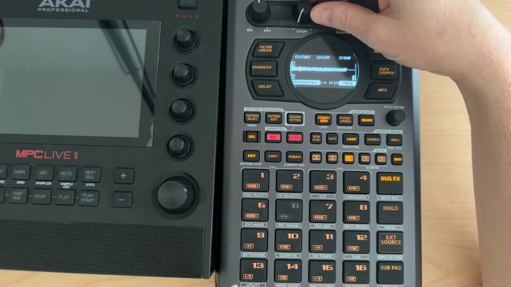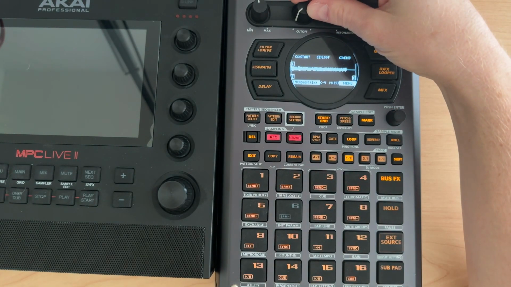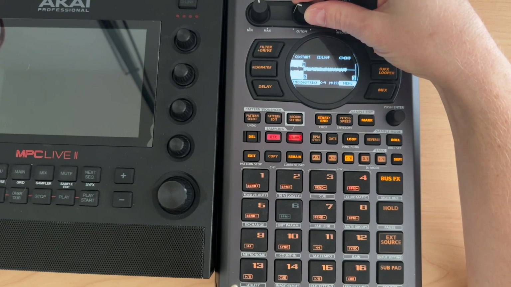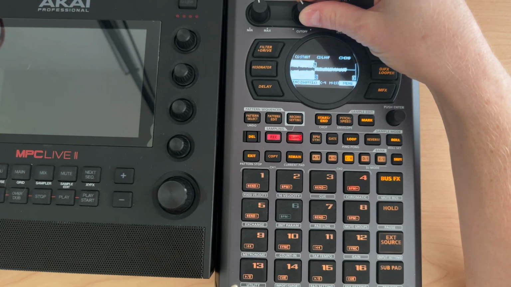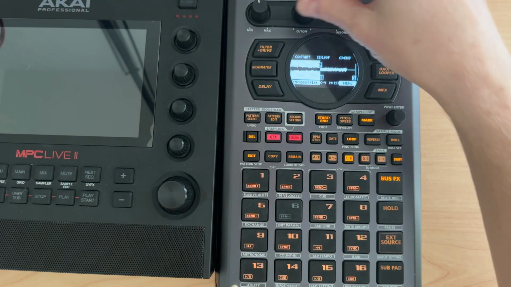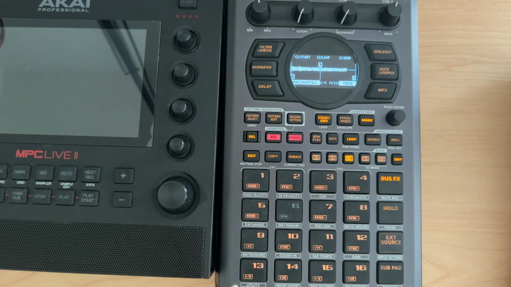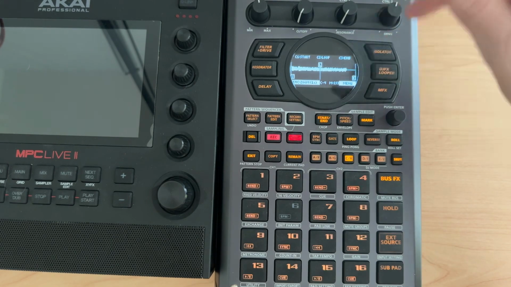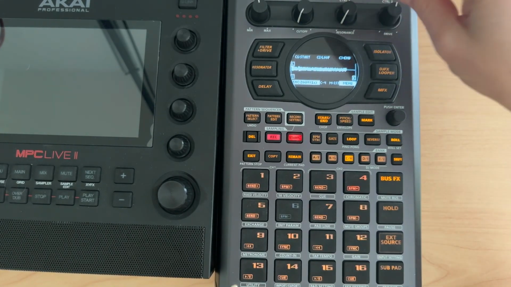Now, watch what happens if while loop is on, I move the start position. You can see it's also moving the loop position as I go further out, and then as I come back, the loop position stays where it is. I'm assuming that this is intentional behavior, that it's not locked together by default, because it's pretty easy to move the loop point back.